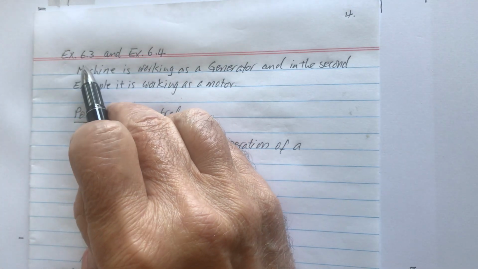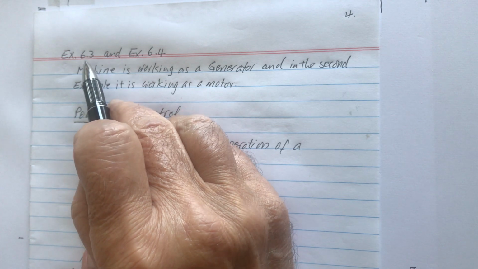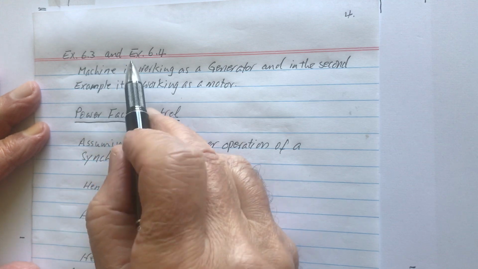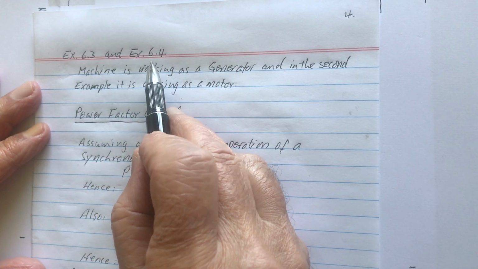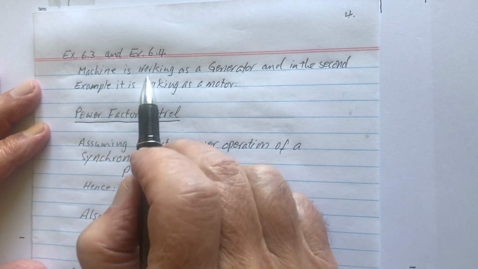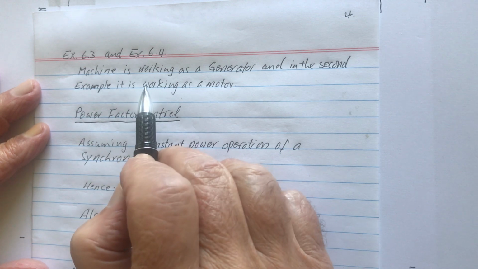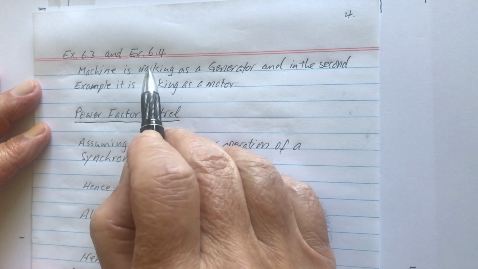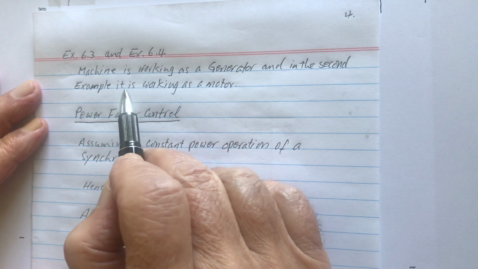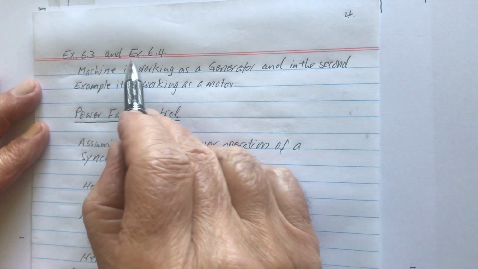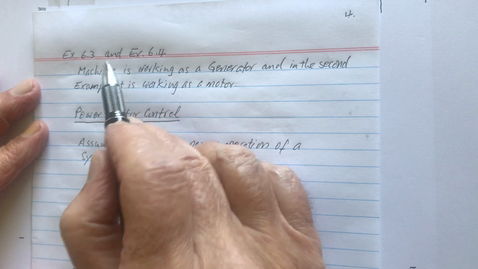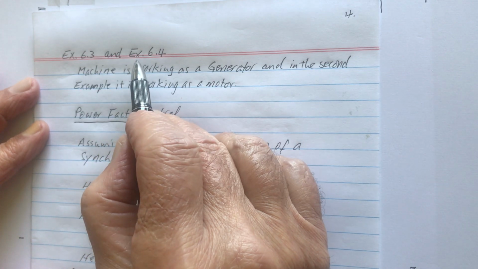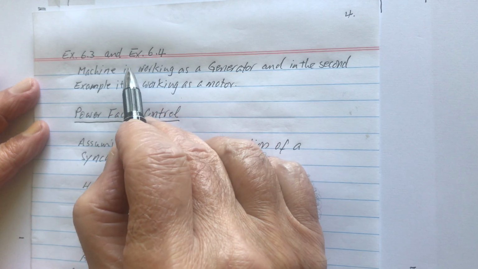Example 63 deals with a machine operating as a generator, while example 64 deals with the same machine when it is operated as a synchronous motor. So please read these two examples carefully, and if you have any problem understanding them, send me an email.